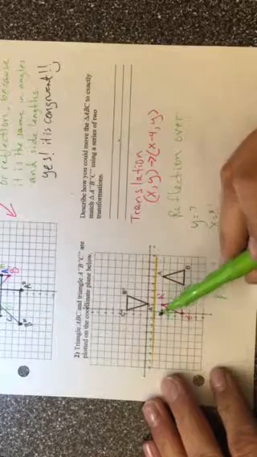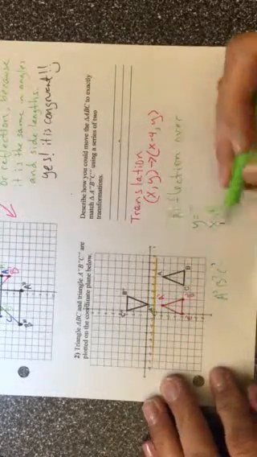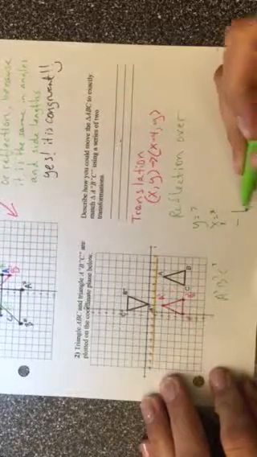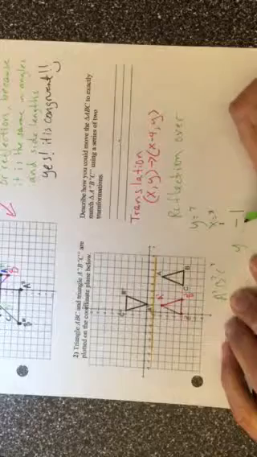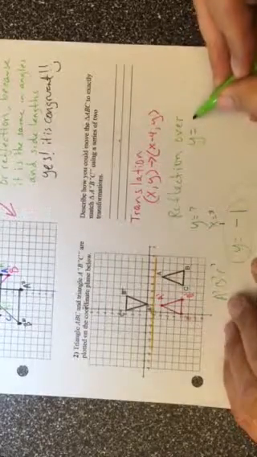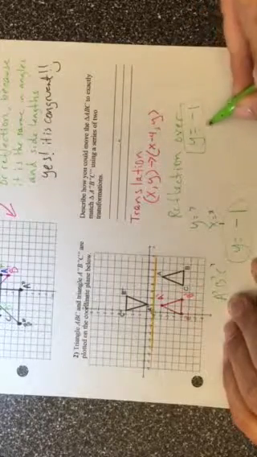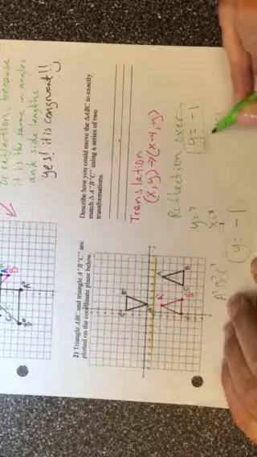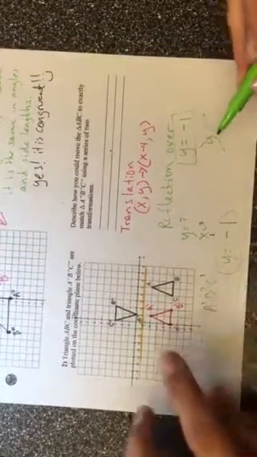And right here it's crossing over the y axis, at -1. So we're going to say that it's y equals -1. So it's a reflection over y equals -1. It's important that you write it out like this and not just y minus 1, because that's not what this is. So we translate it and then reflect it.